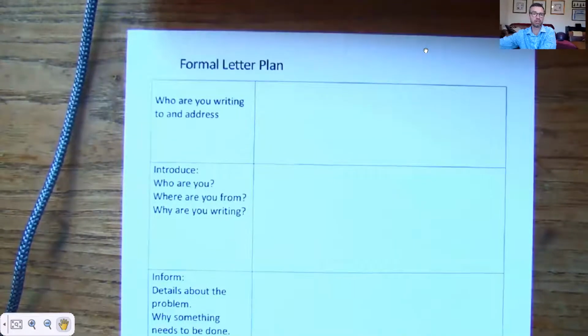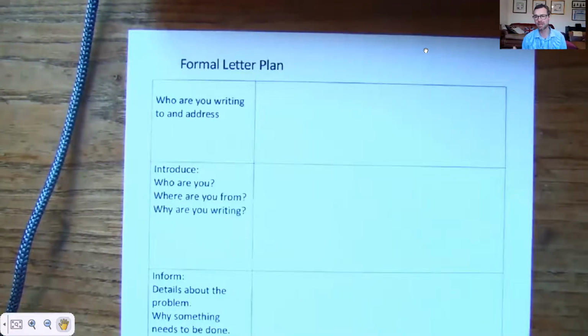So who are you writing to, and the address. So it's up to you. You can choose who you're going to write to. You can find out the name of your MP and the address of your MP. You can go to Boris Johnson, our Prime Minister. I'm going to go for the Minister for the Environment. I'm going to very quickly write down their name and address there.